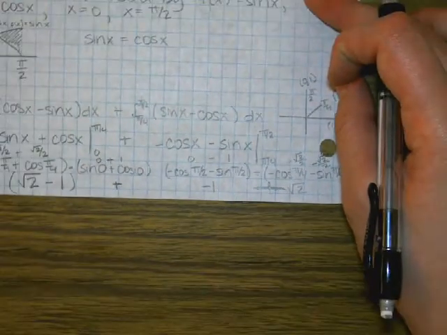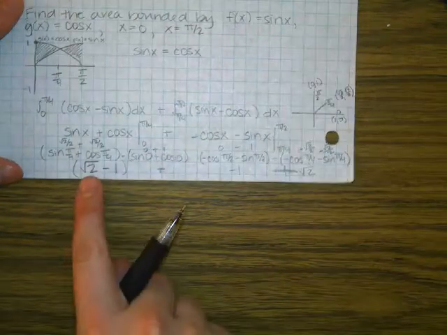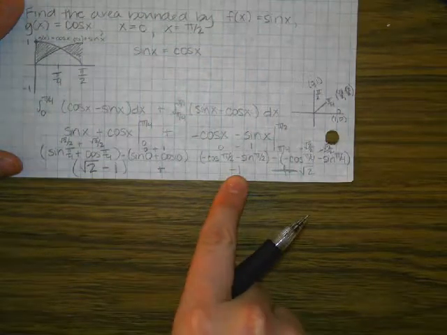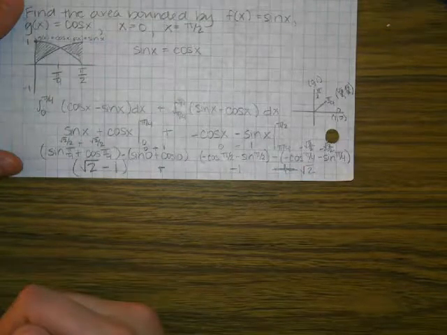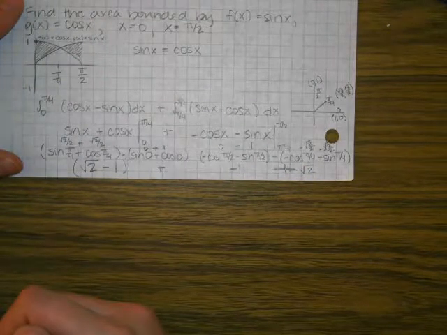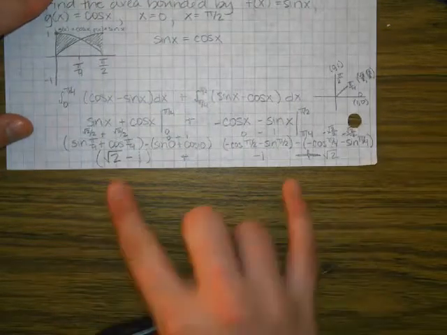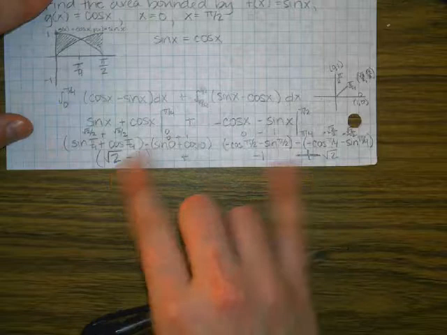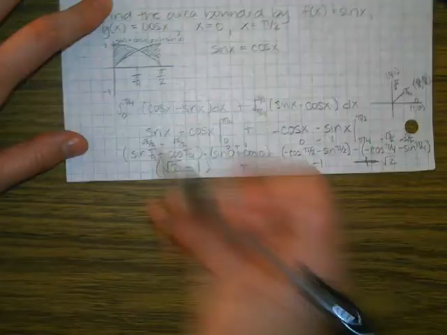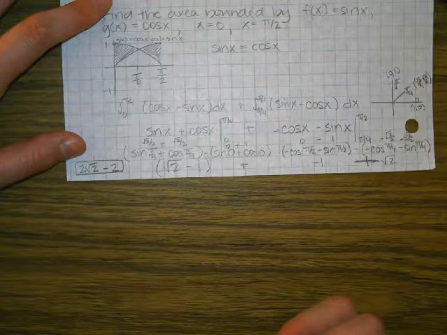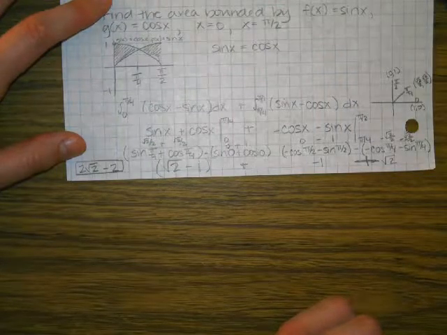So let's look back at what we have total. We have root 2 minus 1 plus negative 1 plus root 2. Combine like terms. We had 2 square roots of 2, and we had 2 negative 1s. So we got 2 root 2 minus 2. That's our answer. That's the exact form. Let's go ahead and type it on the calculator and make sure we can verify that that was right.